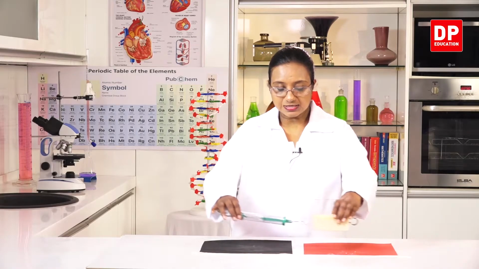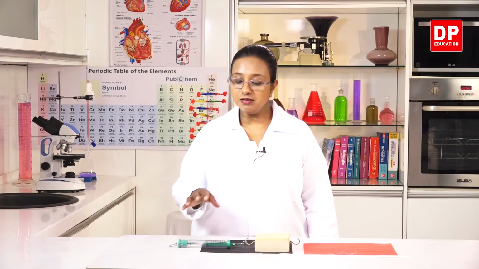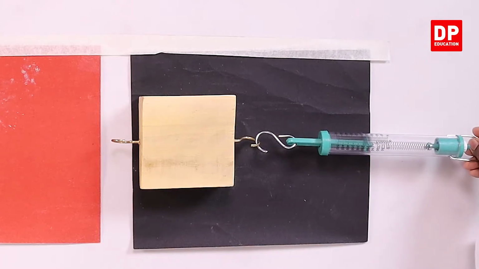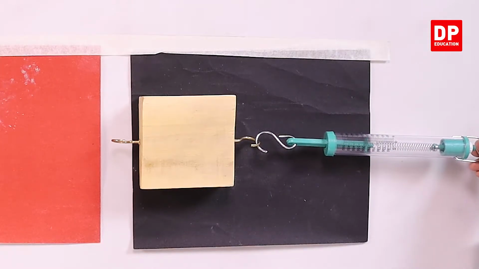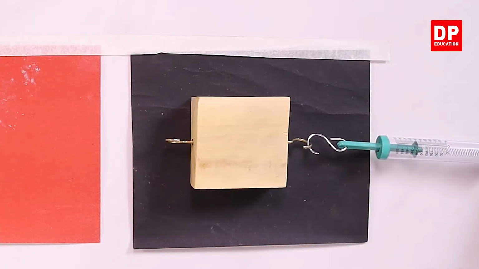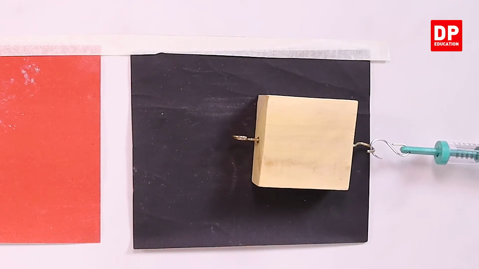So, I will place the same wooden block here, and again I will try to pull the wooden block. So, you can observe the reading, that is the force needed to move the object on this surface. So here, as you can see, when I keep on increasing the force, it's not moving, and above almost 3 Newtons, a little more than 3 Newtons, the block is moving.